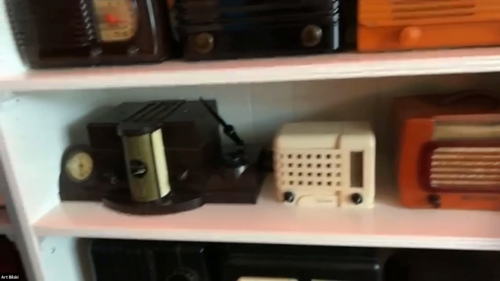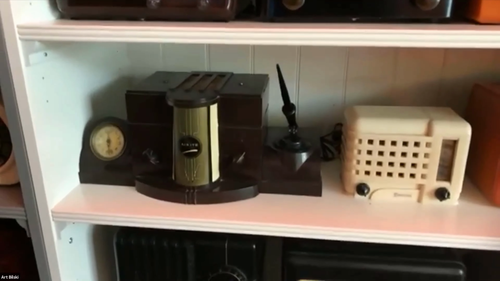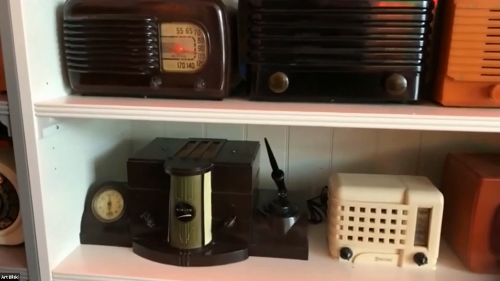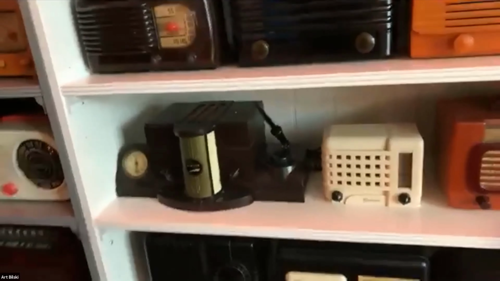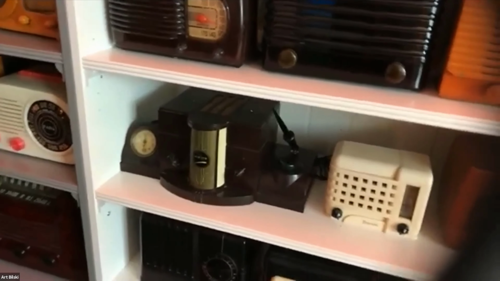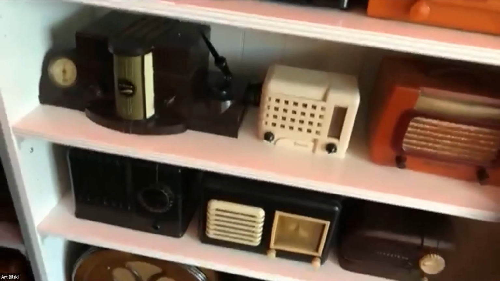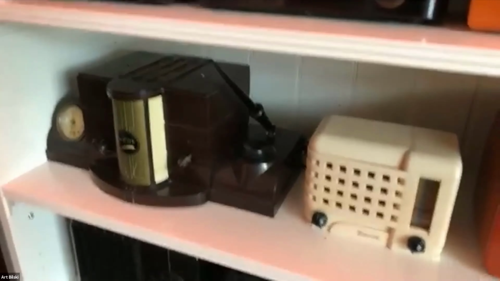Catalin. This one I always like. This one used to sit on my desk. It's a desk set with a pen and a clock and an inkwell. I don't know much history about it. Every now and then you see parts of it because the two ends actually unbolt. So sometimes you find the radio, but not the pen and clock. Let me scoot down here.